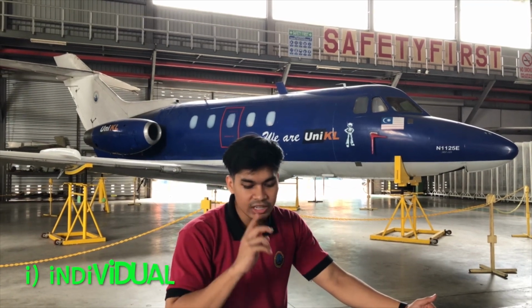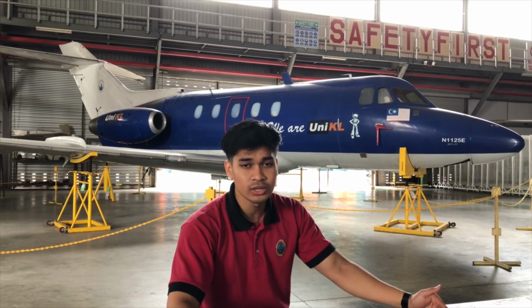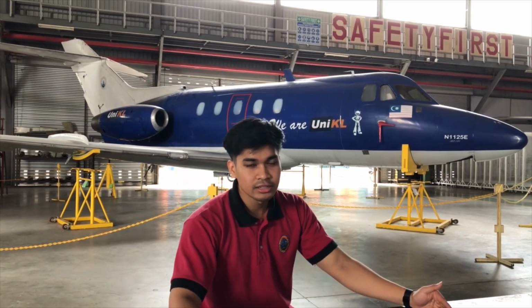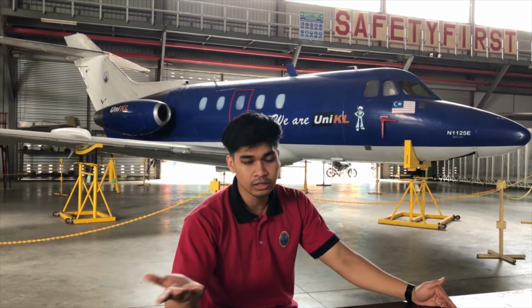And then the last one is irregular fluctuation. Individual departures are considered demand irregularities, and it is difficult for airlines to predict future demand because of factors like SARS, Ebola, weather, wars, or terrorist attacks.